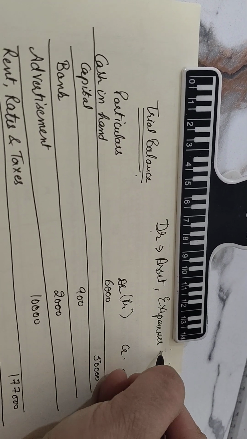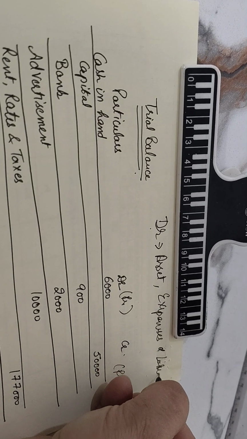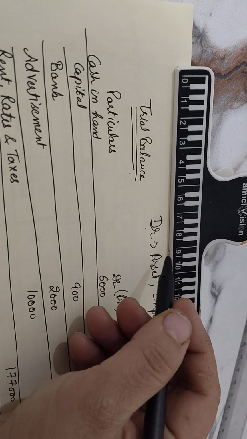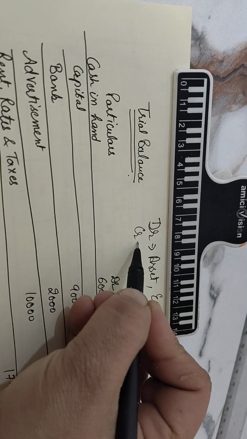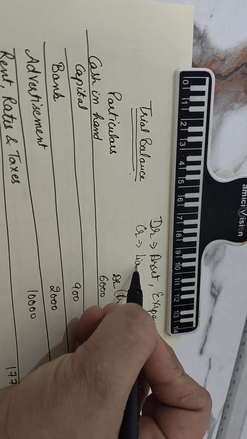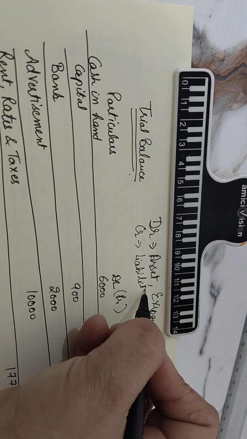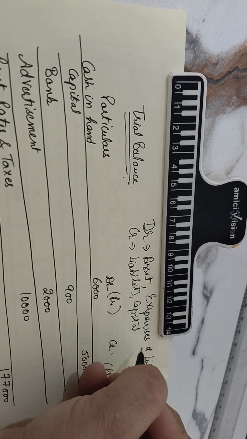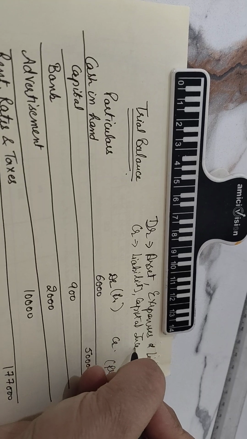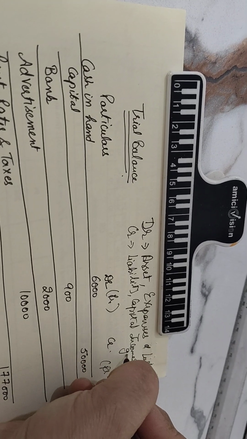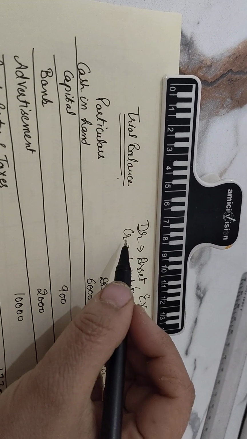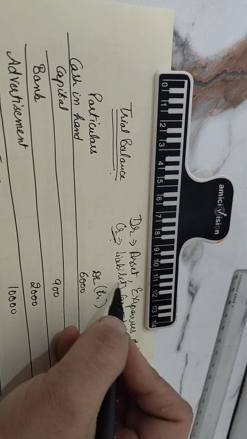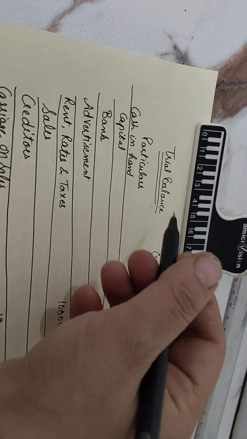Expenses and losses carry a debit balance, right? Then when we talk about credit balances, they would be the liability of the business, either the capital brought in by the owner, or the income or gain to the business. Every income or gain to the business will carry which kind of balance? Credit. Keeping this in mind, you will identify the given accounts.